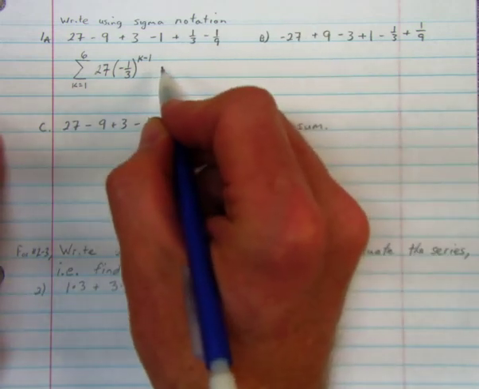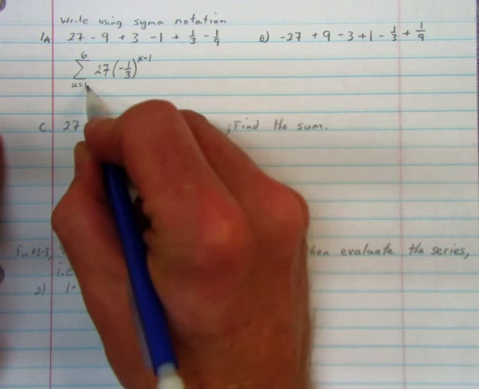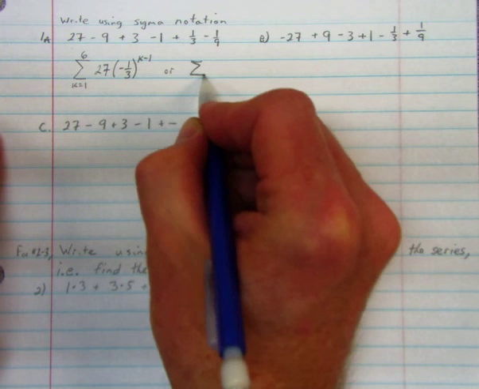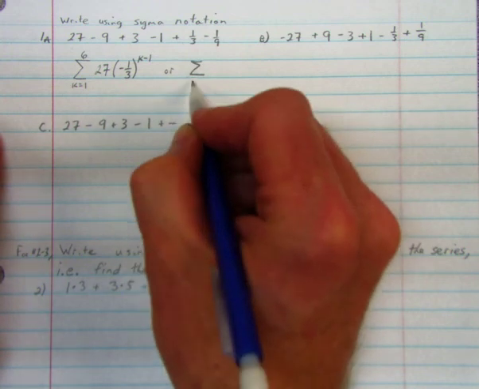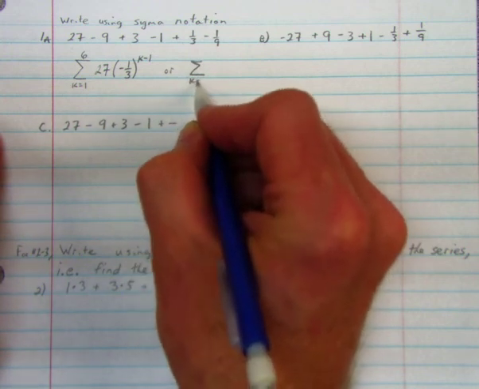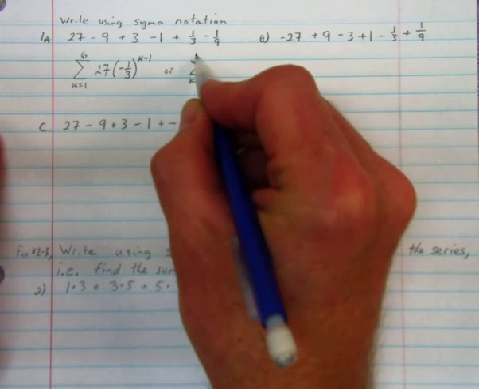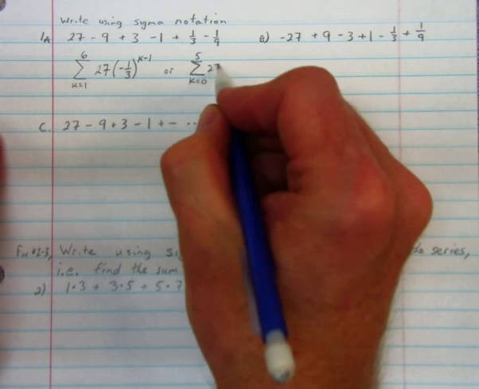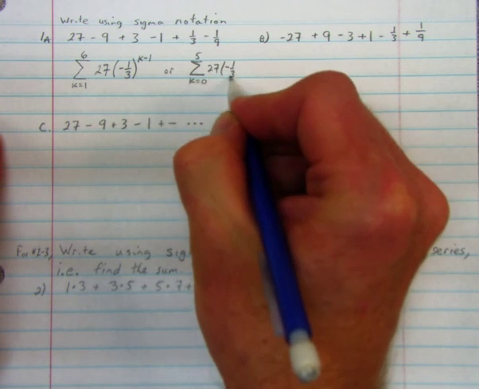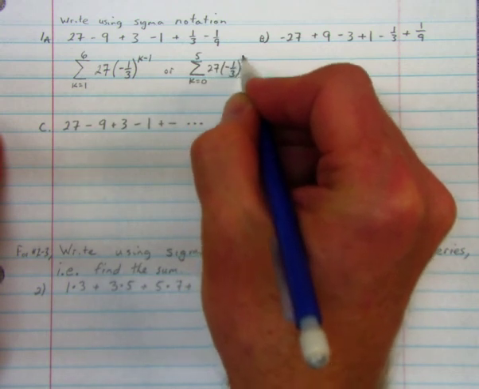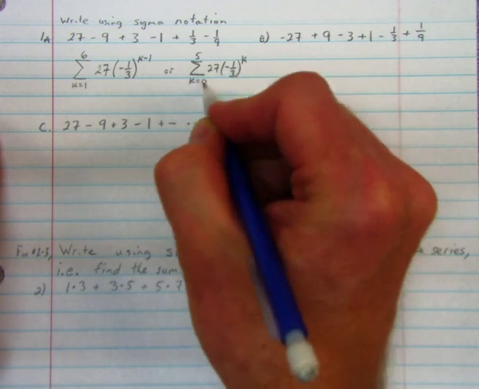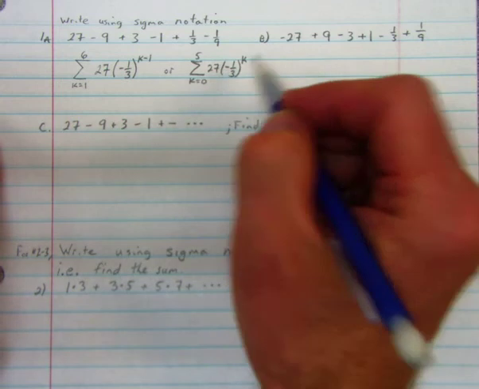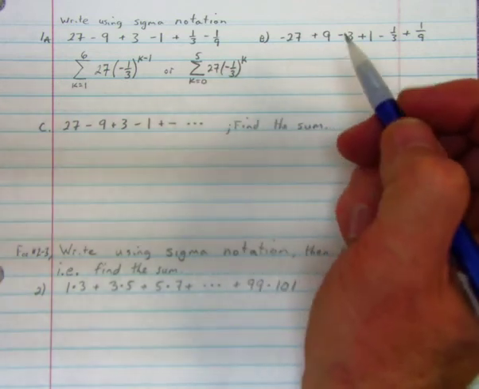Note, you could have started with k equals 0. It is possible, although I don't recommend it, especially when we go to part C. We could have started at k equals 0, but this time we would need to stop at 5, and that would give us our 6 terms. It would look very similar. We'd have -1/3, but now we would say to the k. So when we plug in 0, that would give us 1, and we're going to get our first term, and then we'll start multiplying by -1/3.